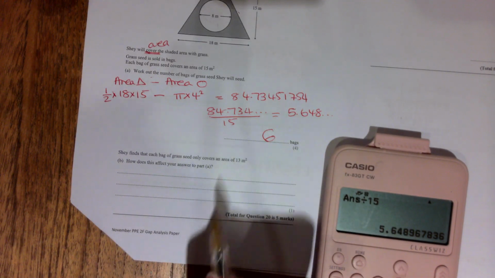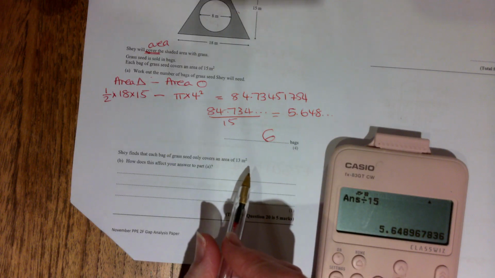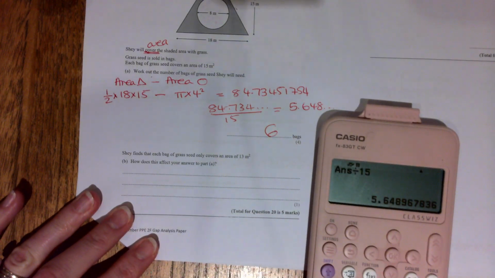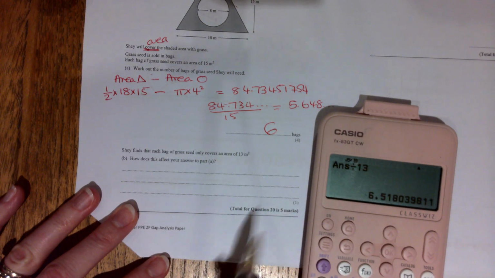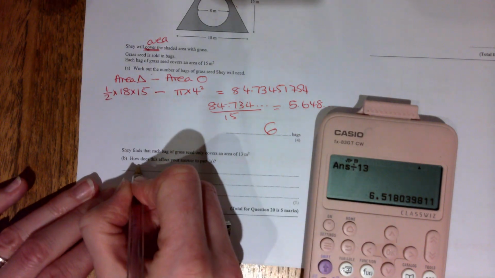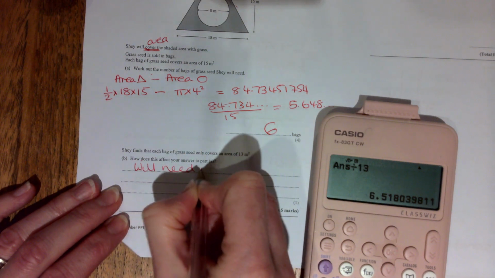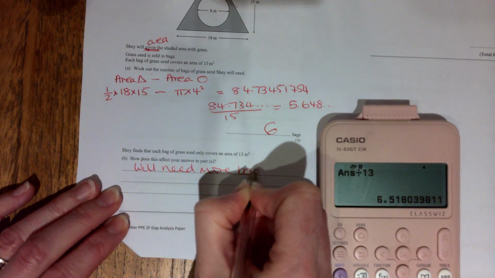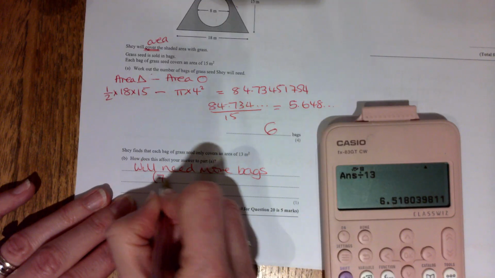Shay finds that each bag of grass seed only covers an area of 13. Well, if in doubt, let's just go back and divide it by 13, and I get 6.5 bags. How does this affect your answer to part A? She will need more bags. Because it comes to 6.5, we're going to need 7 bags in total.